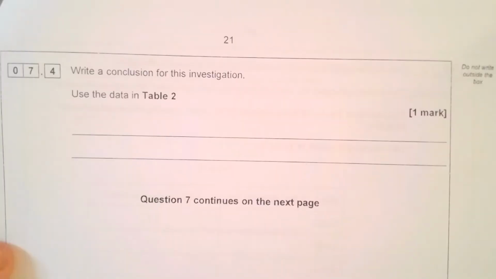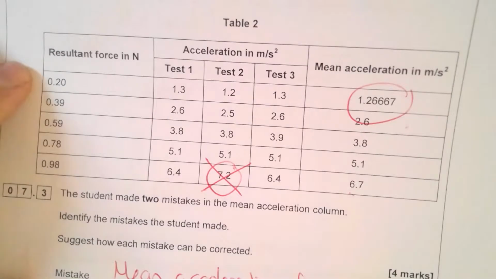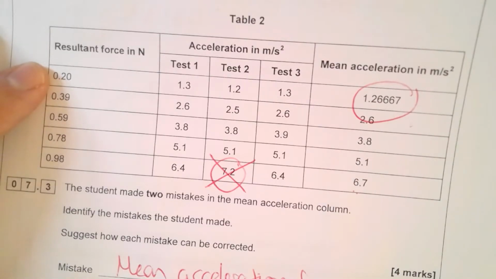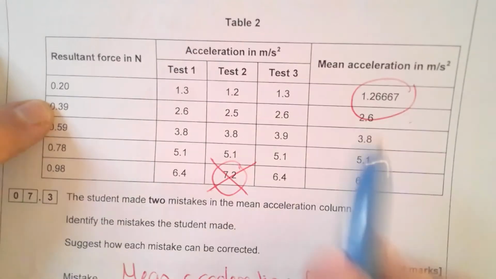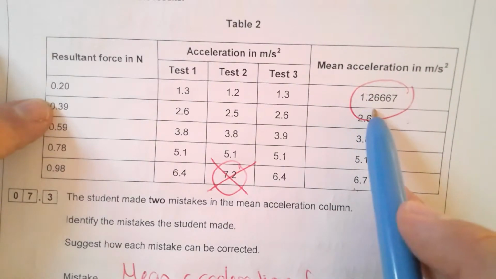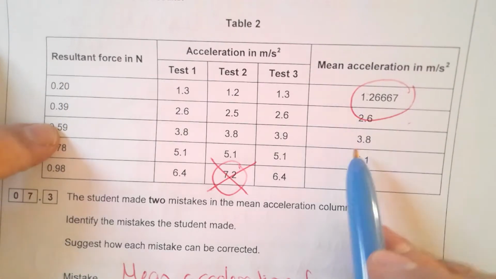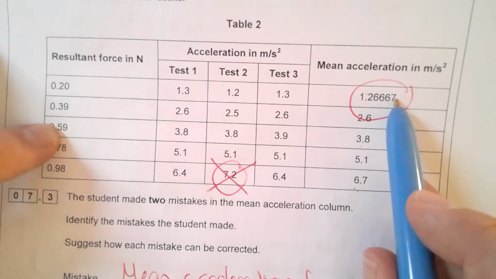Right, a conclusion for this investigation. So let's see what happens. Let's take a look at two resultant forces. So we'll look at 0.20. 0.39 is almost double that, and the mean acceleration is also almost doubled. This is increased by a factor of 3, and that's almost increased by a factor of 3 as well.